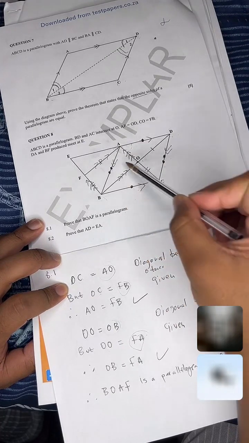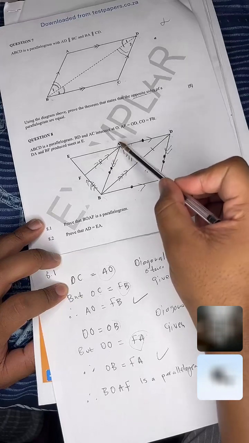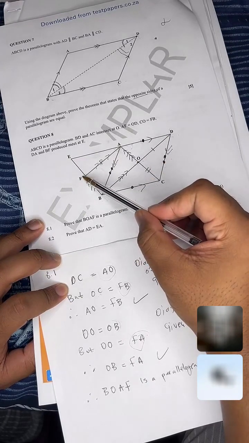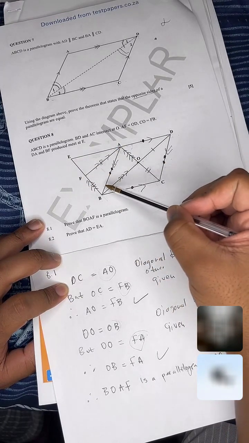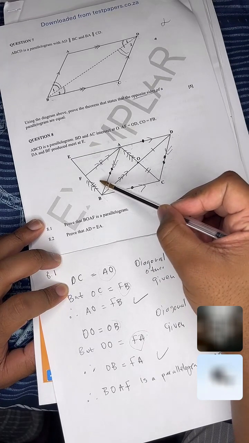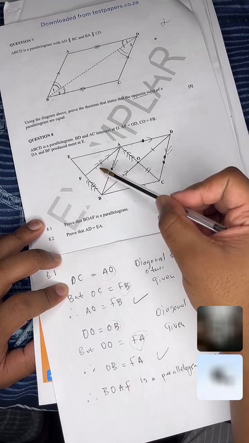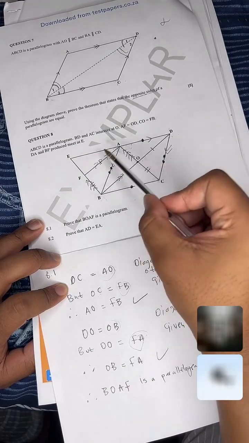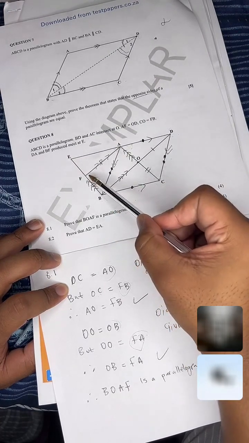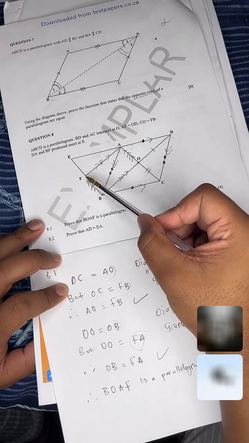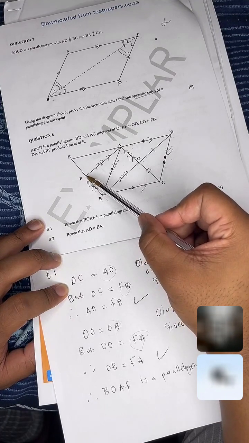EAO equals AEF. Why? Corresponding angles.